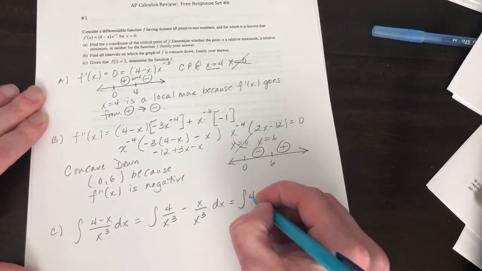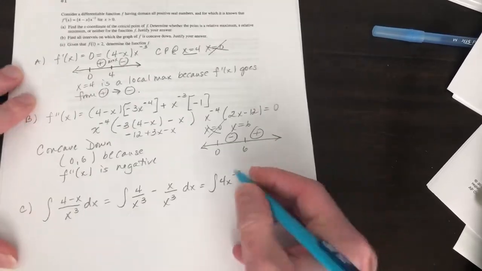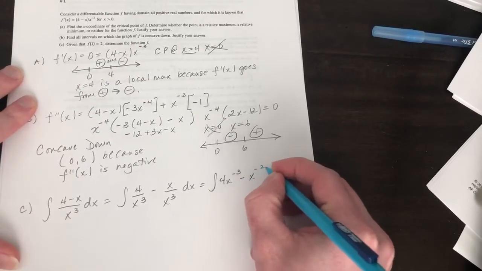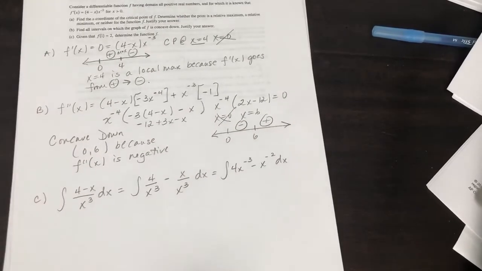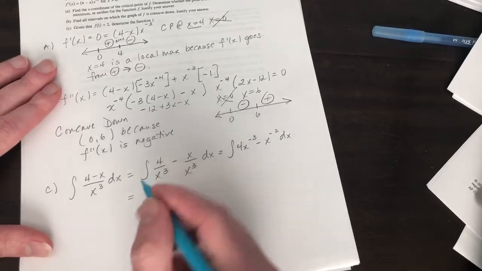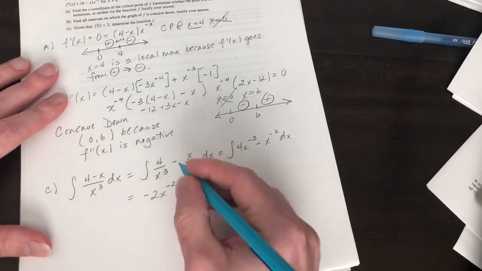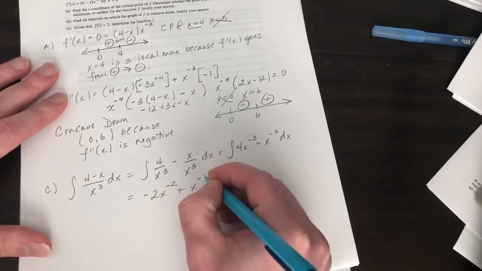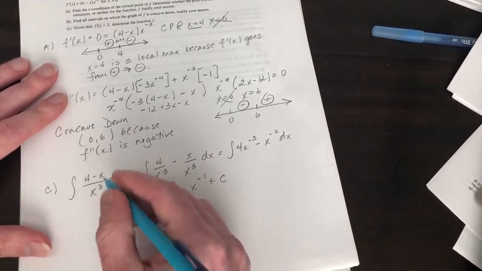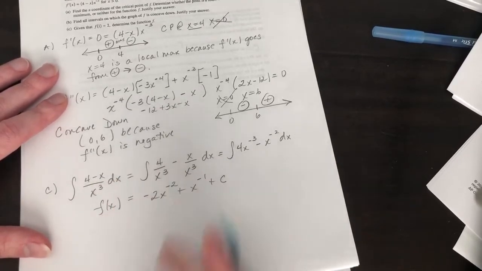So this is 4x to the negative 3 minus x to the negative 2. And when I go to integrate that, I'm going to add 1 to the exponent, divide by the new exponent. Okay, so this is f of x is equal to that.